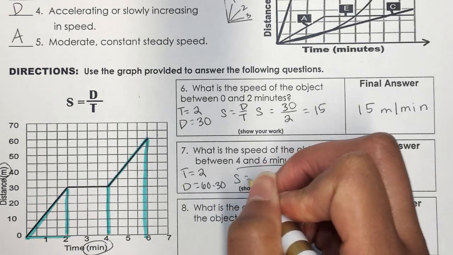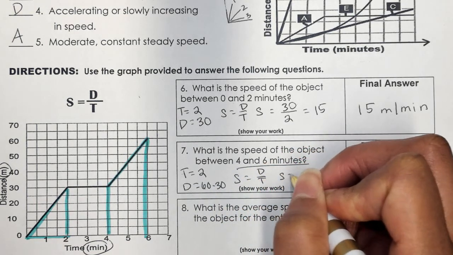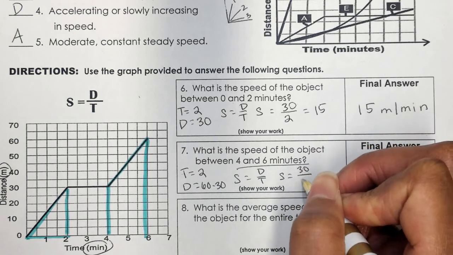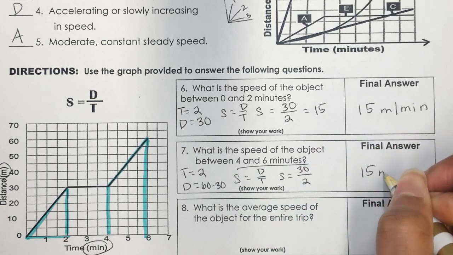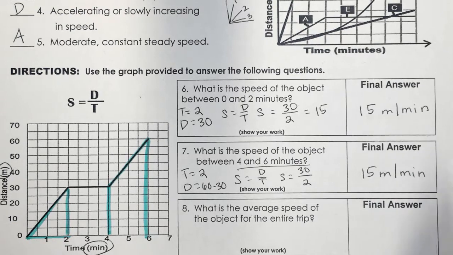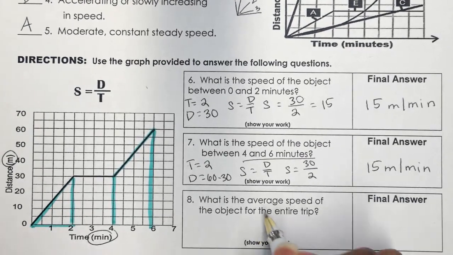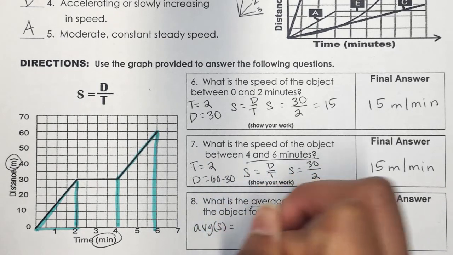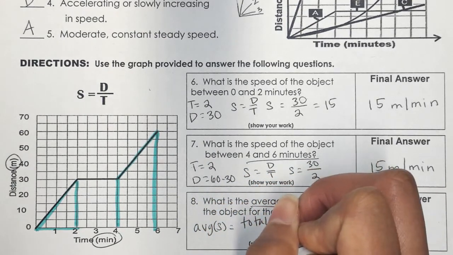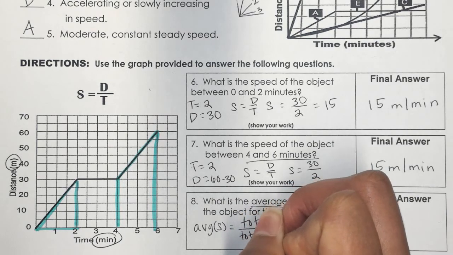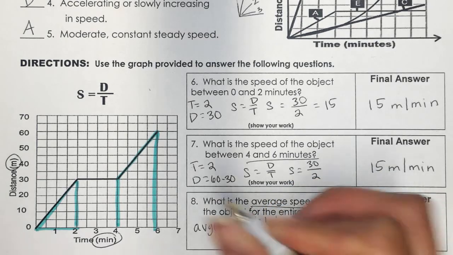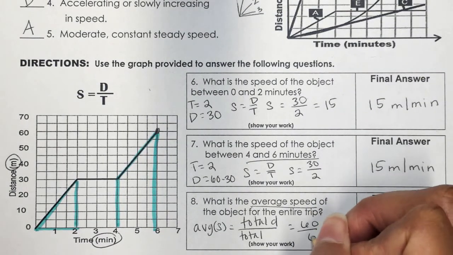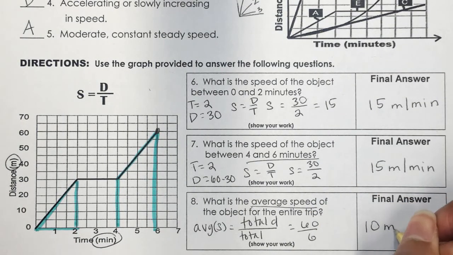So my formula again is d over t. My distance is 30 and my time is 2. My final answer is 15 meters per minute. And then for number 8, the average speed. The formula for average speed is my total distance over the total time. My total distance was 60, all the way right here, and my total time was 6, so my final answer was 10 meters per minute.